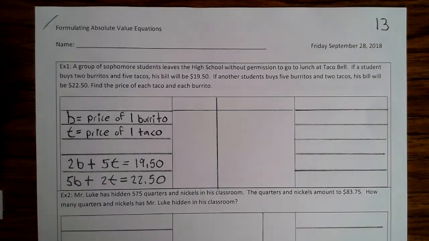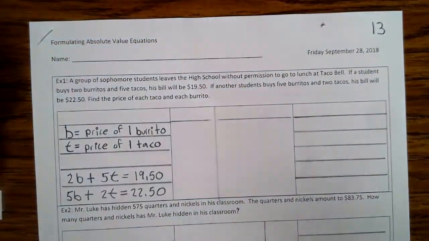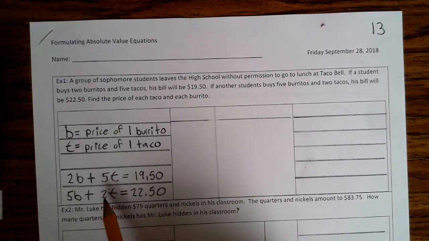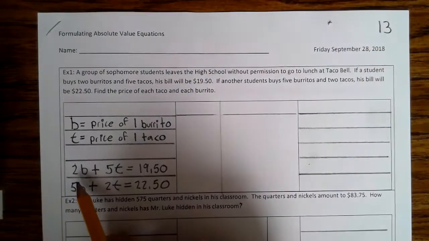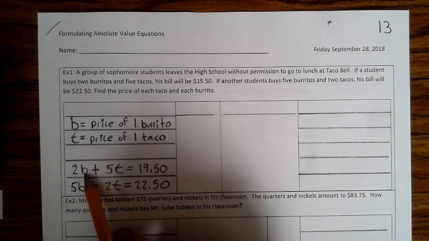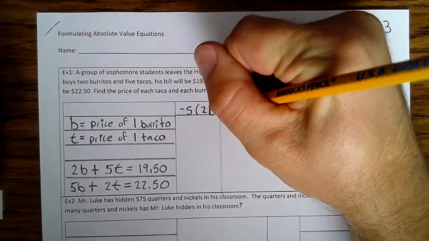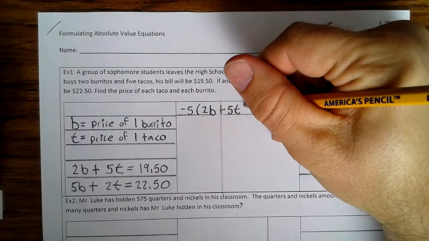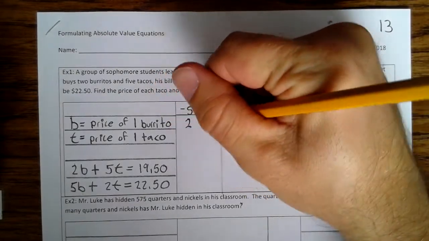Now, at this point, you want to decide if you want to use substitution or elimination. Here, because they're both in standard form, I'd probably use elimination. So what I'm going to do is I want to get rid of either the B or the T. I'm going to multiply the first equation by -5 and the second equation by +2, and I'll show you why.